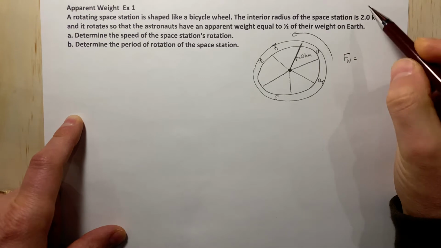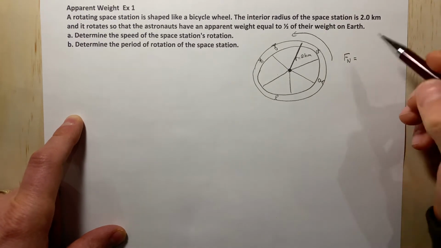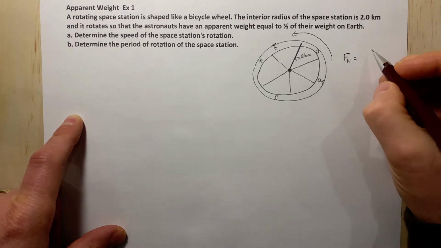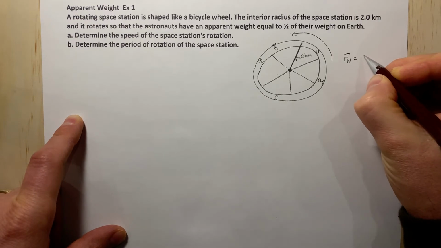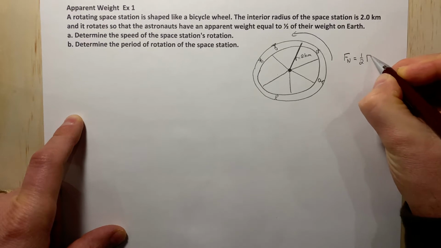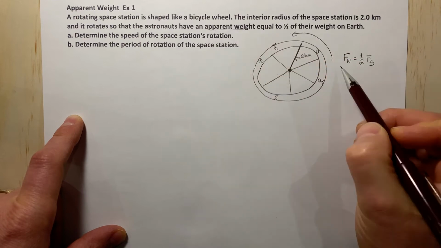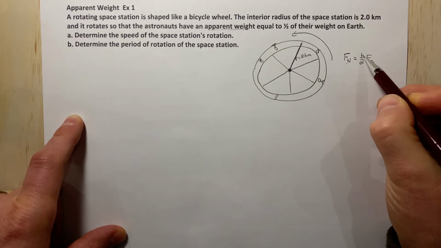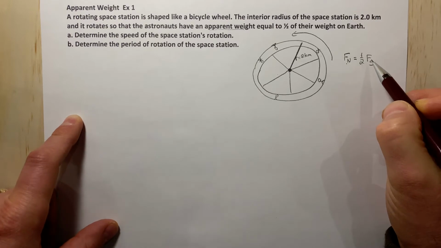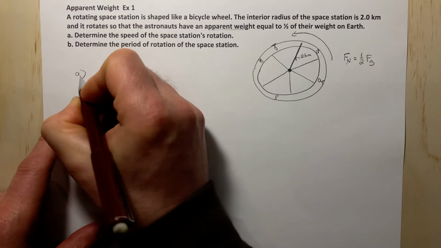If a question tells you that you feel like you're half your normal weight, or your apparent weight is half your normal weight, what they're saying is normal force, which is typically equal to Fg, is now equal to half of Fg. Okay, so your apparent weight, your Fn, is equal to half of your weight on Earth. Your weight on Earth is Fg, there's half Fg. As long as that part's okay, then this question isn't too hard.